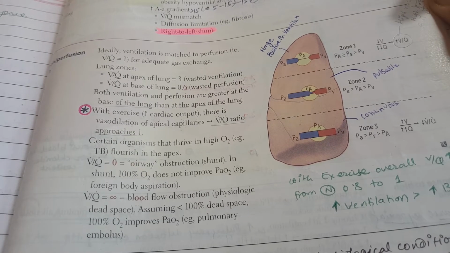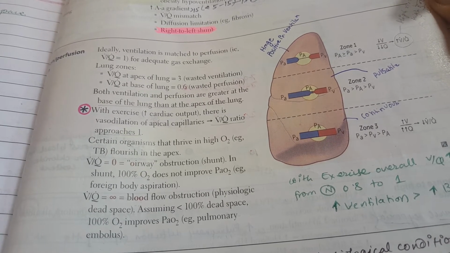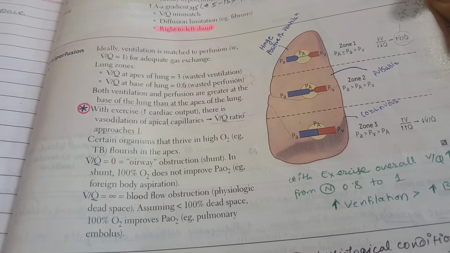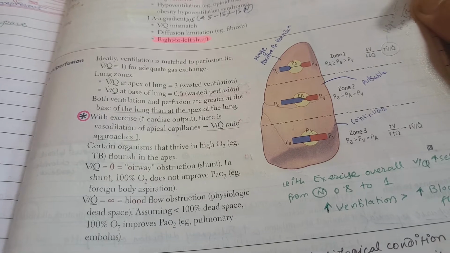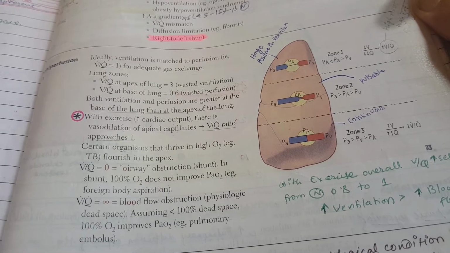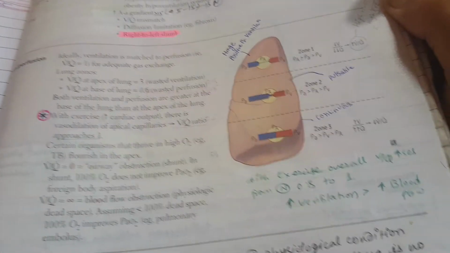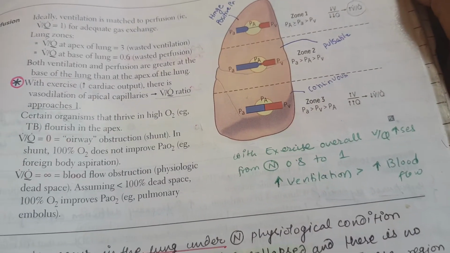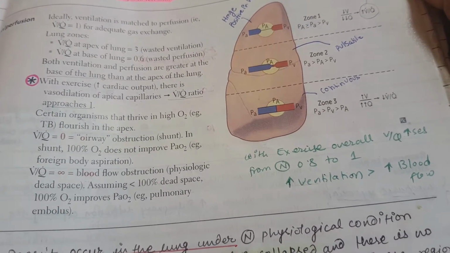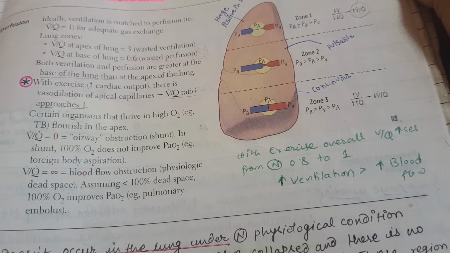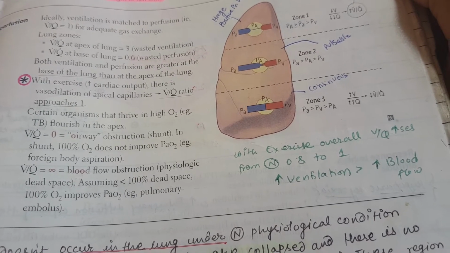With exercise, V/Q at the base is 0.6, that is wasted perfusion, where perfusion is far higher than the increase in ventilation, as you can see over here. So that will bring the final result to be low. Both ventilation and perfusion are greater at the base of the lung than the apex of the lung.